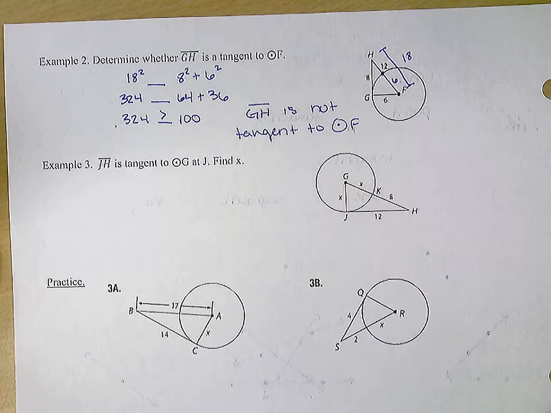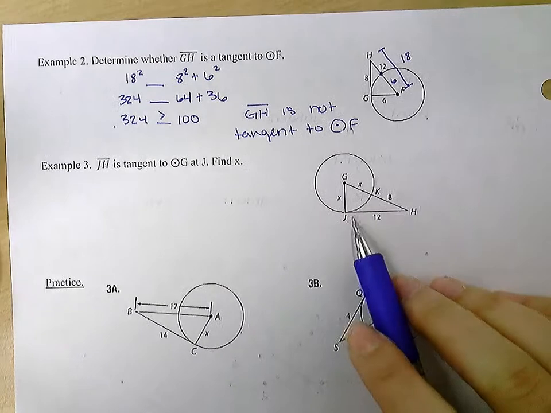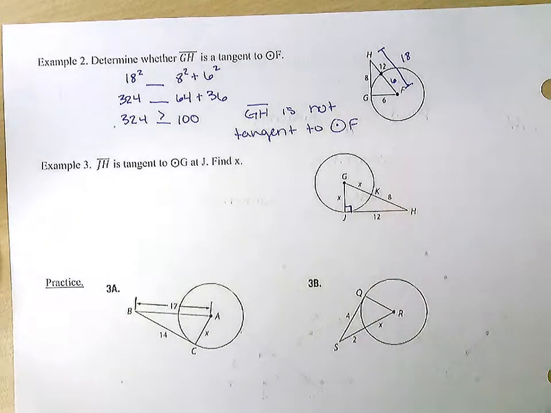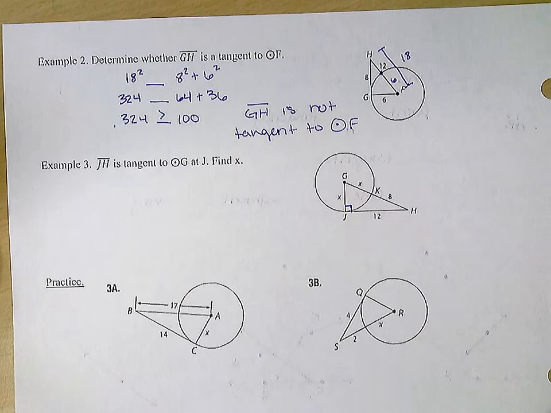So that's proving if a line is tangent or not. In some problems, you will be given that it is already tangent and you have to solve for a value of x. That's what you're doing in example 3. In example 3, it says JH is tangent, meaning that radius and that tangent segment are perpendicular, and we want to solve for x.